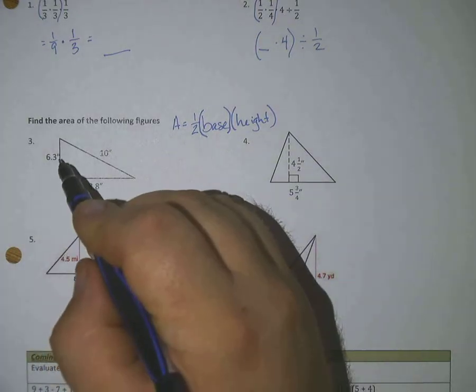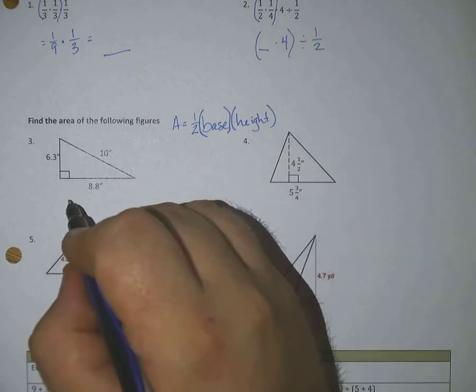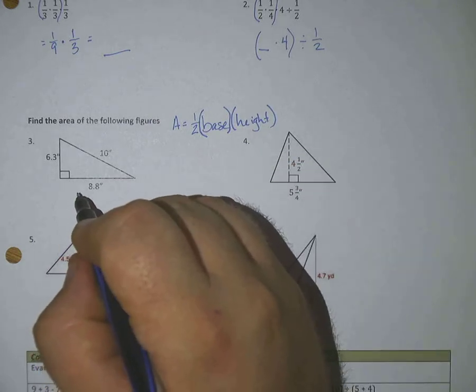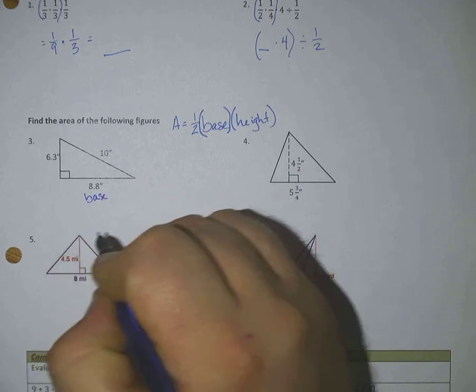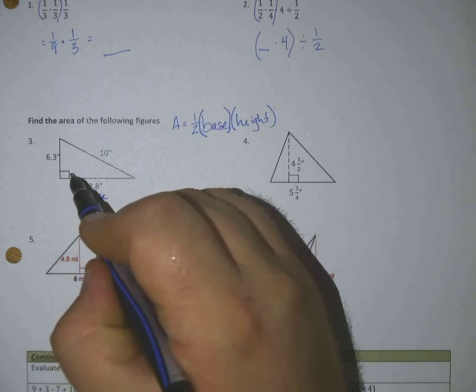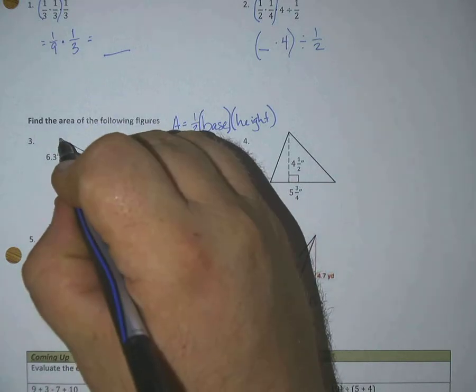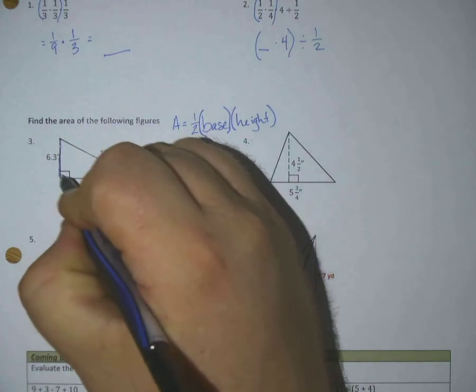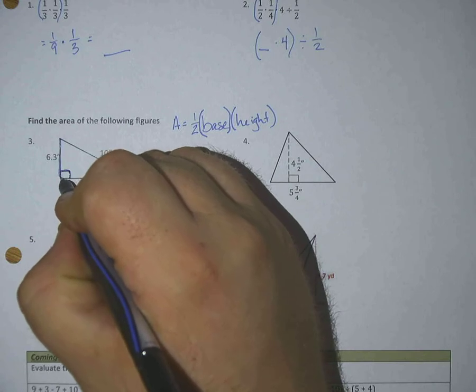Not always are all numbers that you're given on a problem important. Okay, like this problem here, it's a right triangle. Most people would say when you're thinking about base, you're thinking about the bottom, right? So maybe that's your base. And a height is anything that's perpendicular to the base that goes to the other vertex of a triangle. So this line right here meets the base at a 90-degree angle. That's what this means. Okay?